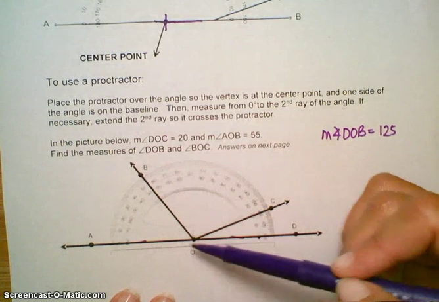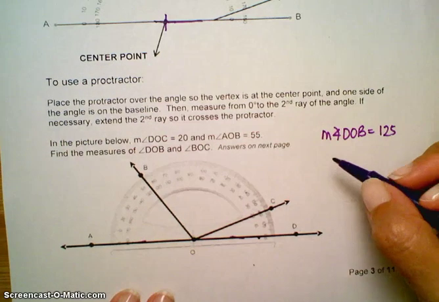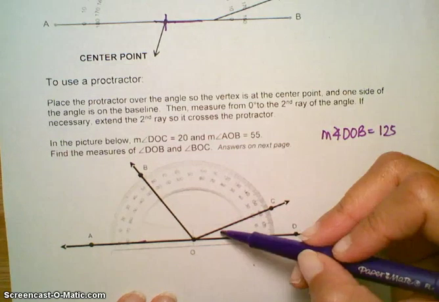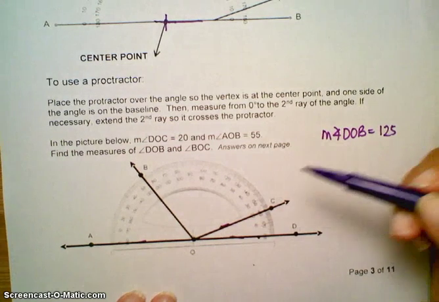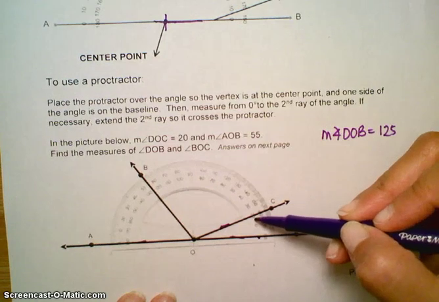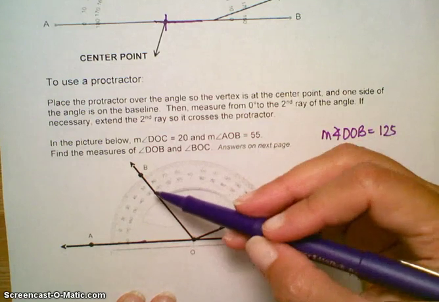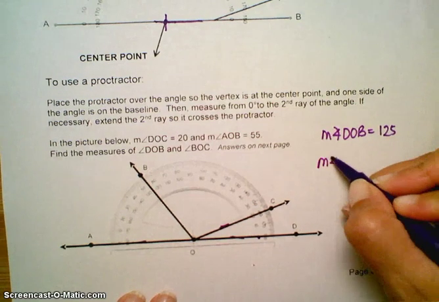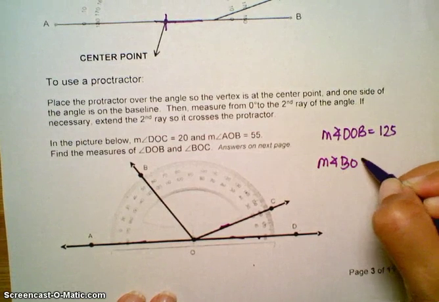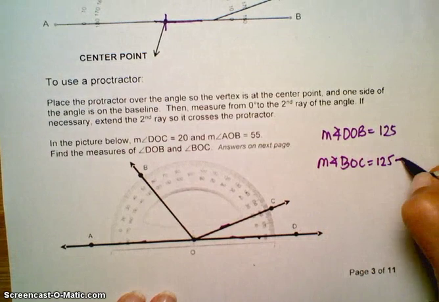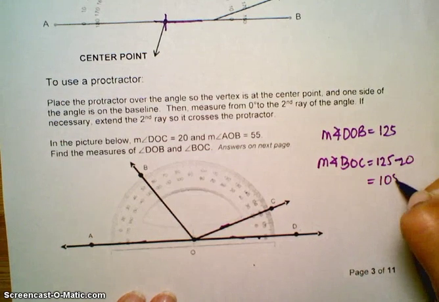And then angle BOC, well, there's two different ways you can find it. One way would be to actually take the protractor and use this as your baseline. Another way is to take the fact that on one of the scales, this is reading 20, where this ray is, and then on that same scale, this is reading 125. So you can find the measure of angle BOC by doing 125 minus 20, which is 105.